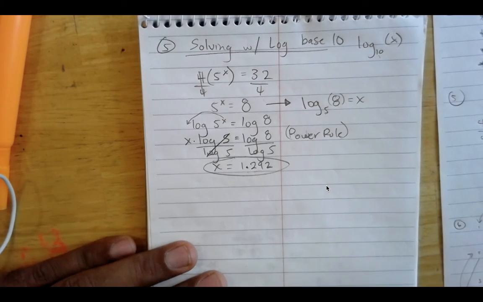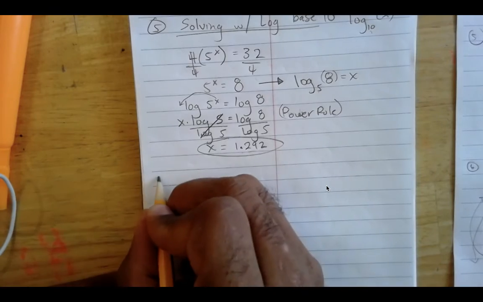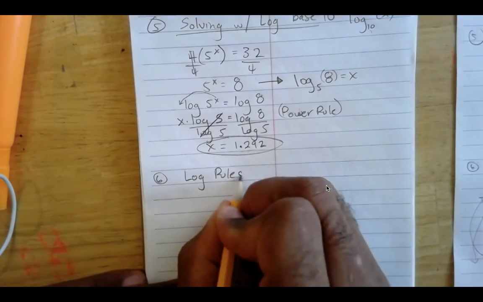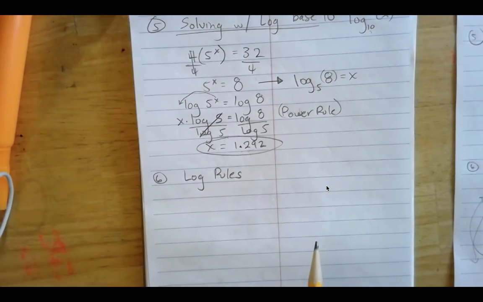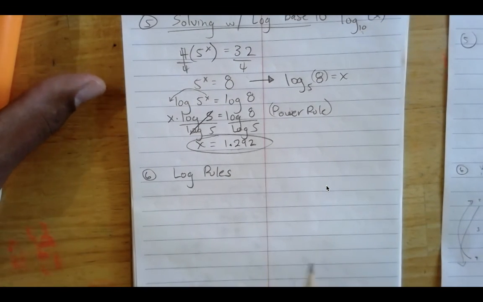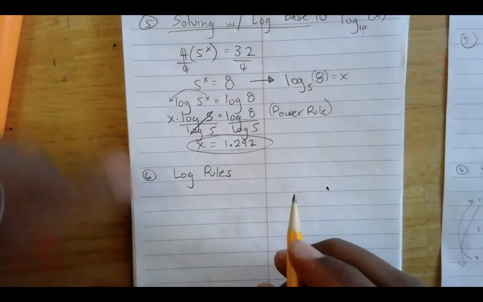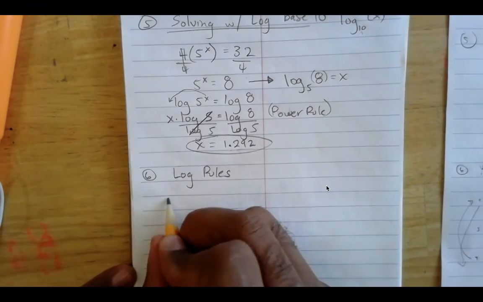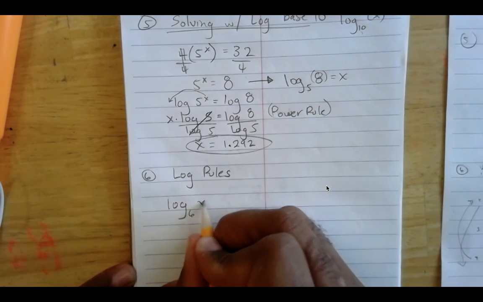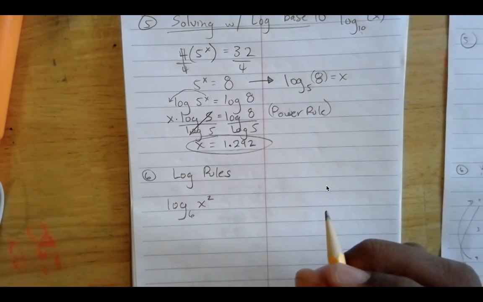Okay. All right. So the next thing is log rules. We have different log rules, and the first one we're going to look at is the power rule, just like we did in the last problem. So log base 6 of x to the 2.